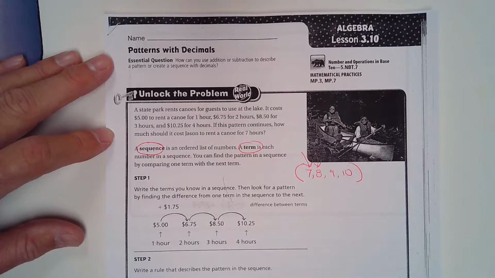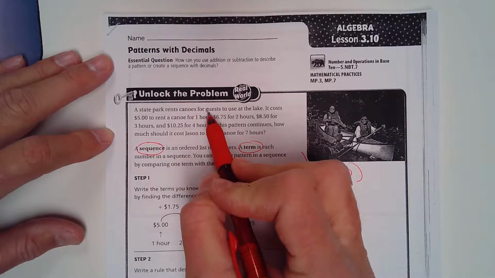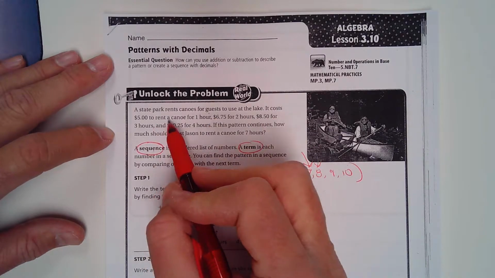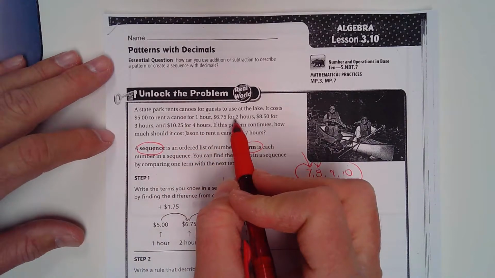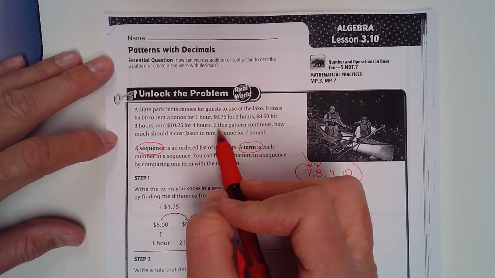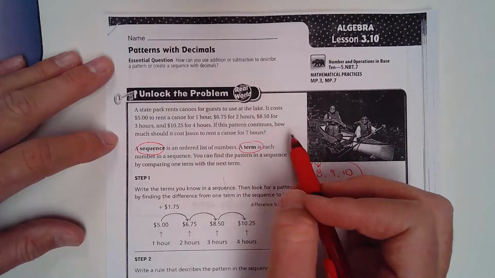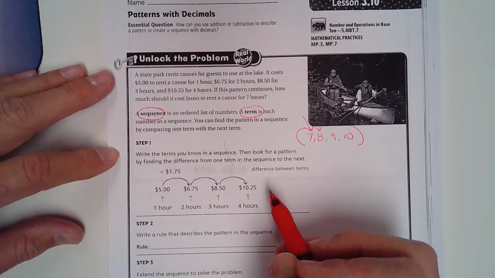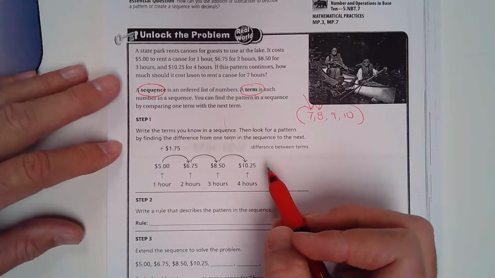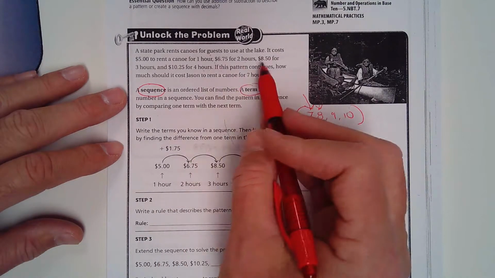So let's see here. It says a state park rents canoes for guests to use at the lake. It costs $5 to rent a canoe for 1 hour, $6.75 for 2 hours, $8.50 for 3 hours, and $10.25 for 4 hours. If this pattern continues, how much would it cost Jason to rent a canoe for 7 hours? So step 1 here, write the terms you know in a sequence. So they gave us these terms here.